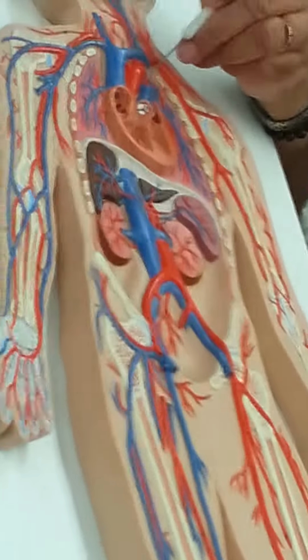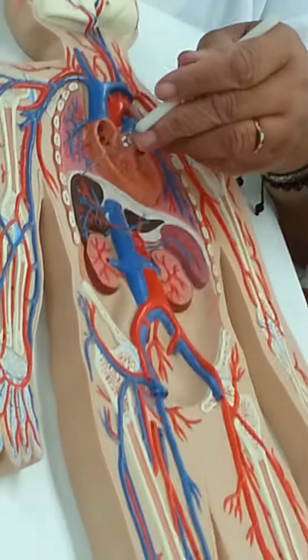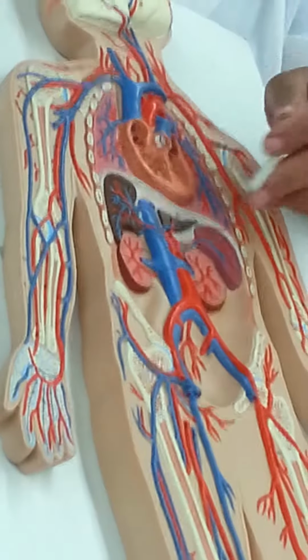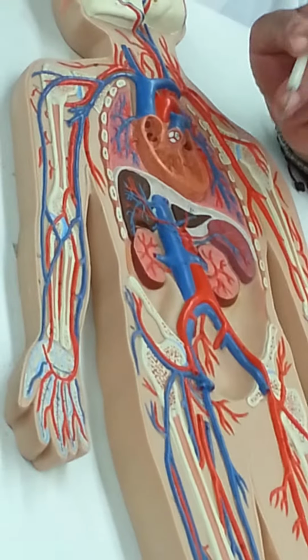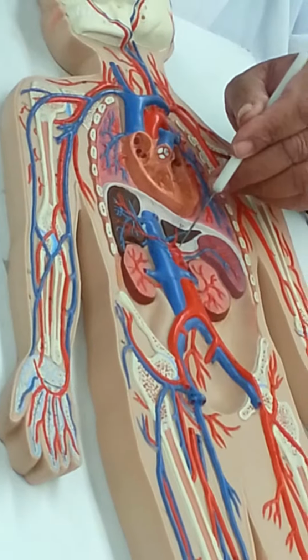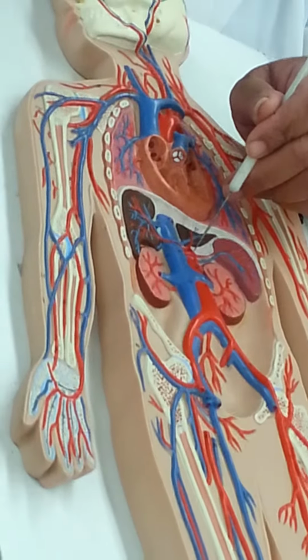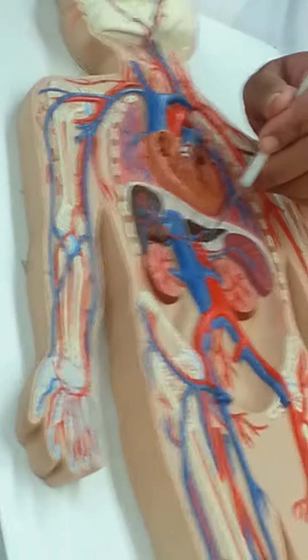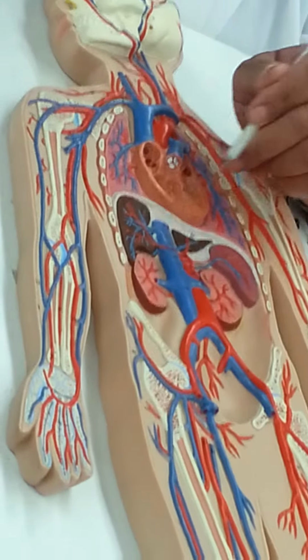So the descending goes behind the heart, pierces the diaphragm, and comes down now. It's called the descending aorta. After it pierces the diaphragm, here's the first, called what? The celiac trunk. The celiac trunk. After it pierces the diaphragm.